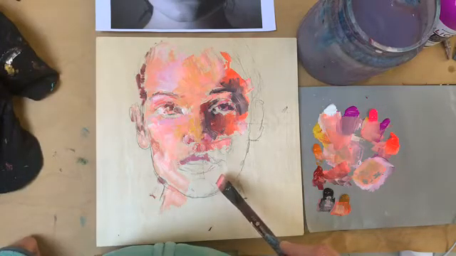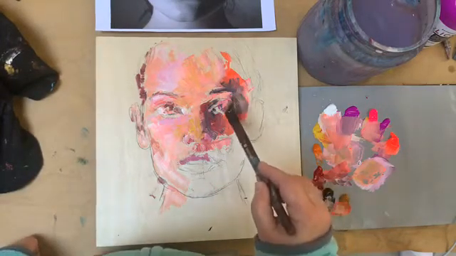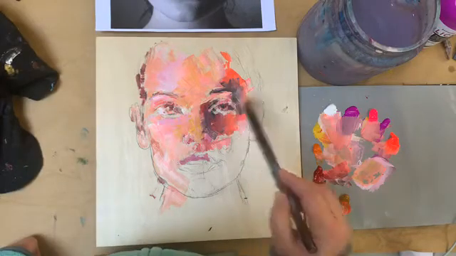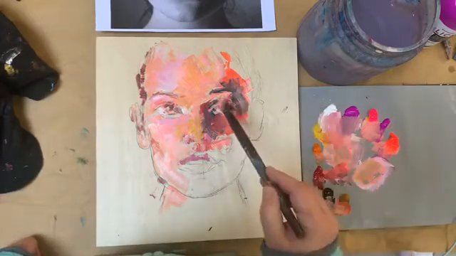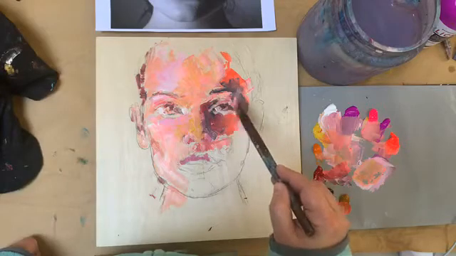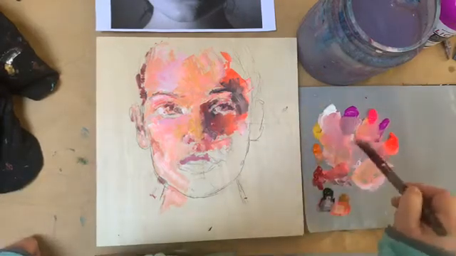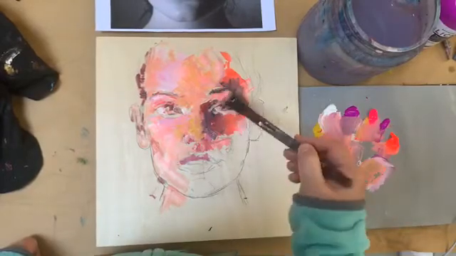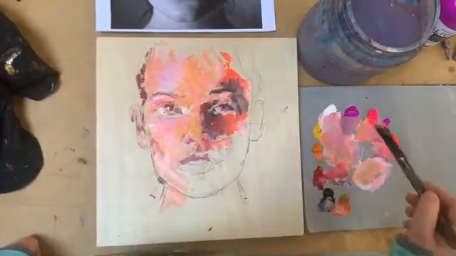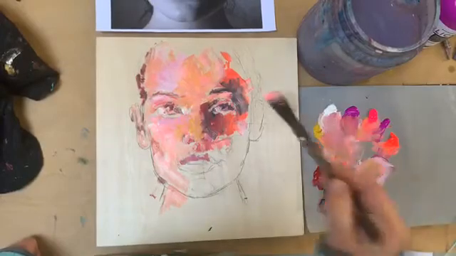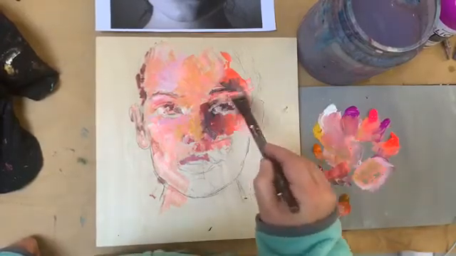Starting getting somewhere. It's too light. Ha! Look at this connection here.